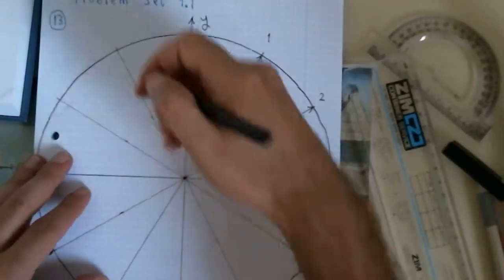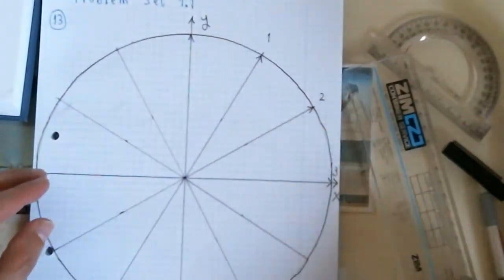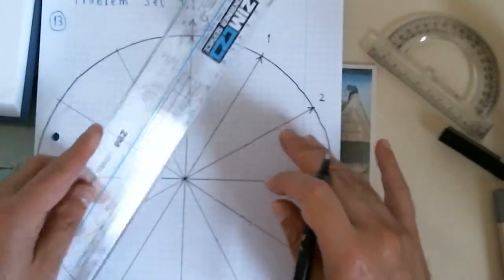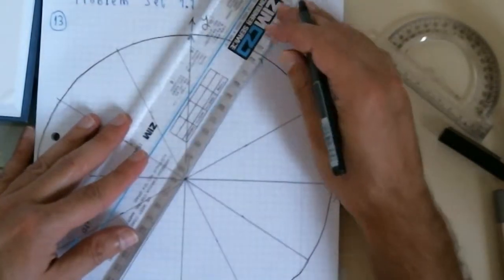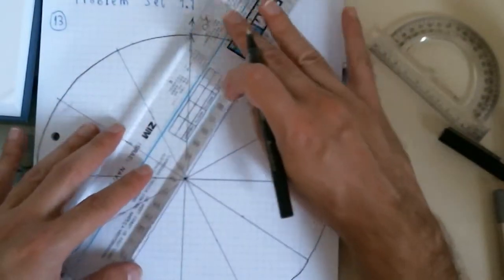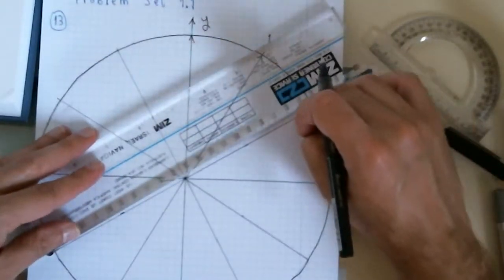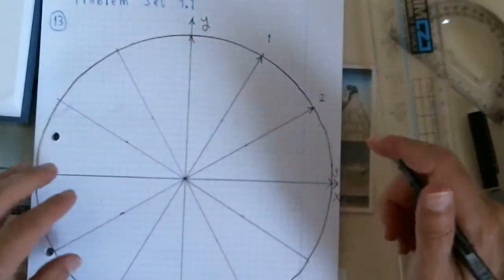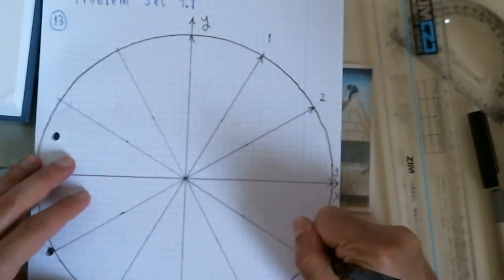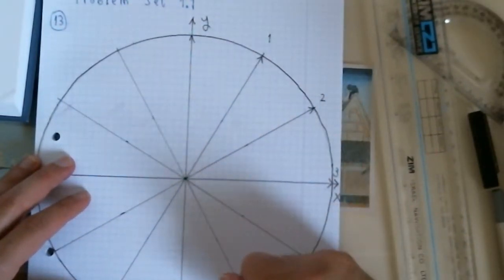Thinking back, we could have done half of them, putting the ruler all across the circle, and then making only half of the measurements. But anyhow, this is how I've done it already, so it's less accurate and it took more time, but never mind.